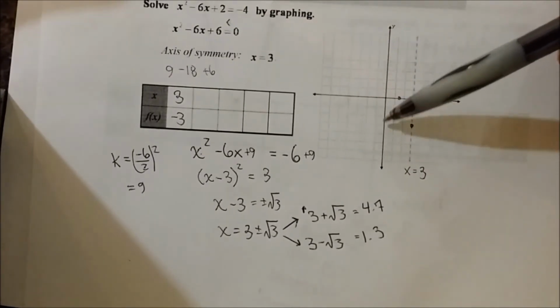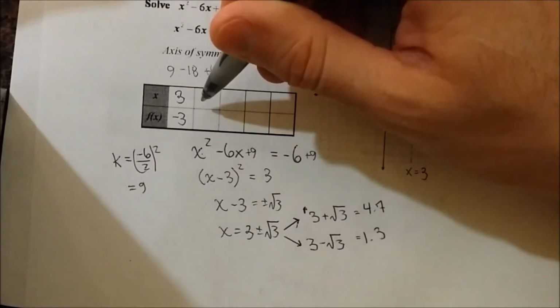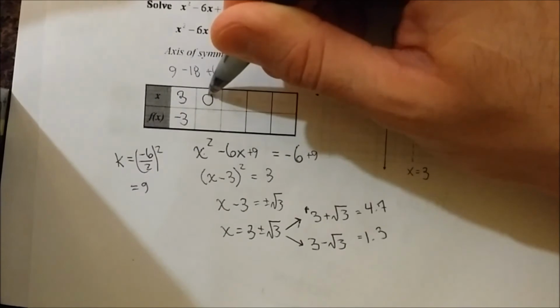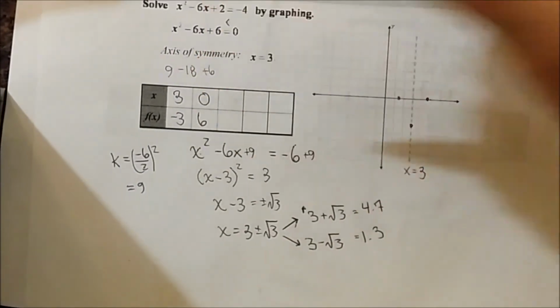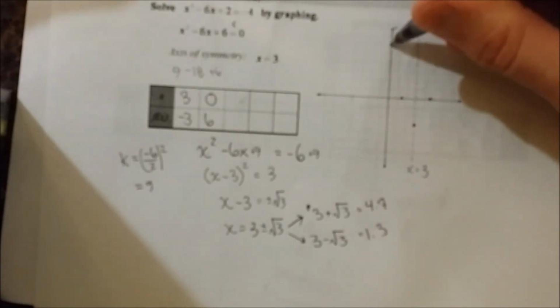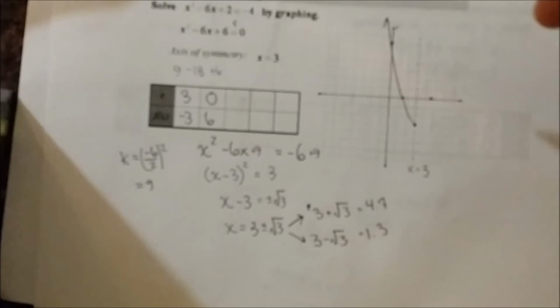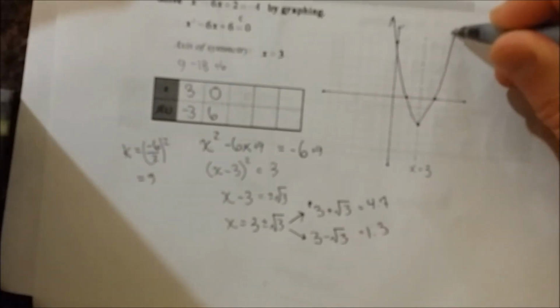Doesn't hurt to calculate the y-intercept, so that is where x = 0, and you will get 6. 1, 2, 3, 4, 5, 6. Now that we have that, we pretty much have all the information we need to graph this parabola. And there we go.